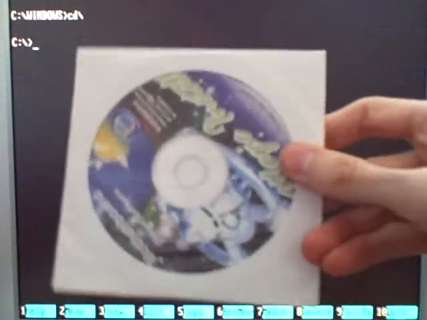Now for the sound, I need to install from the actual CD. So as you can see, I have my original motherboard CD here, and it contains the drivers for DOS to get sound working. So I'm going to put the CD in the drive. And actually, unfortunately, it looks like I do not have enough time left in this video to cover sound. So we're going to cover sound in the next part.